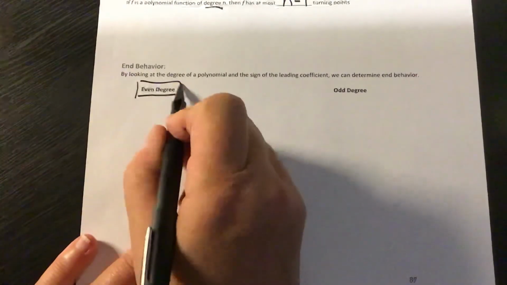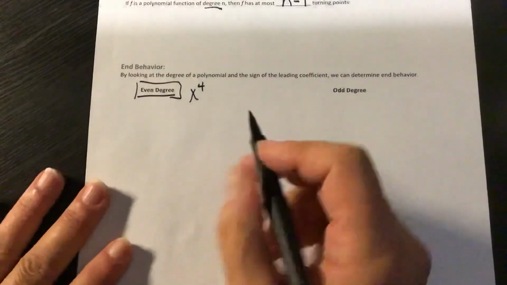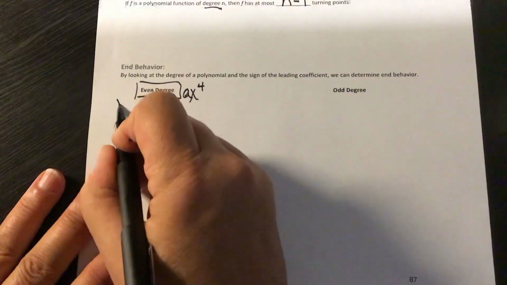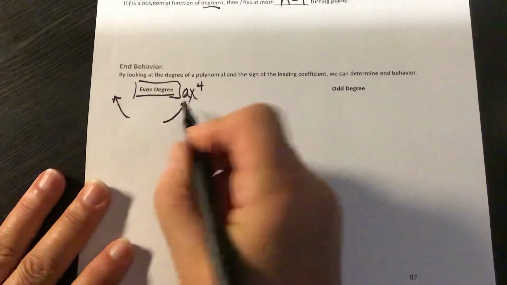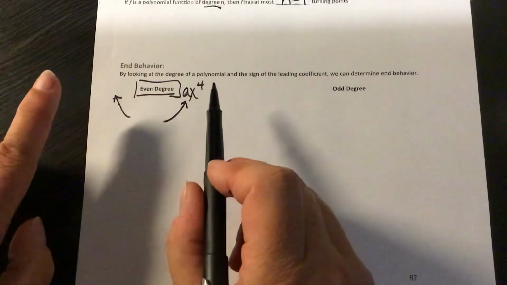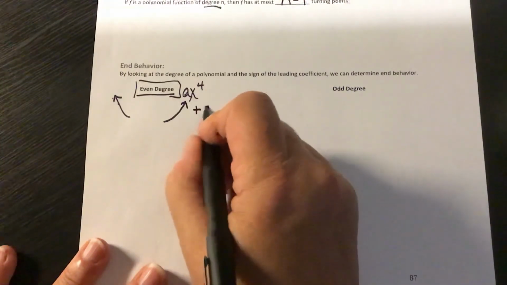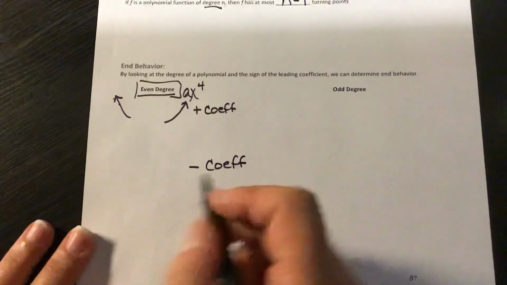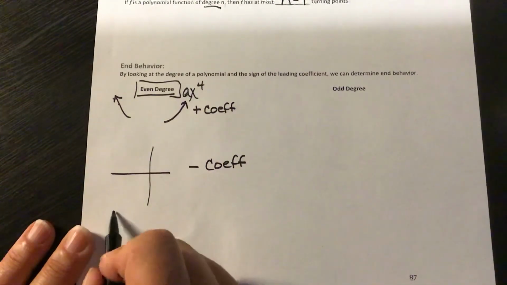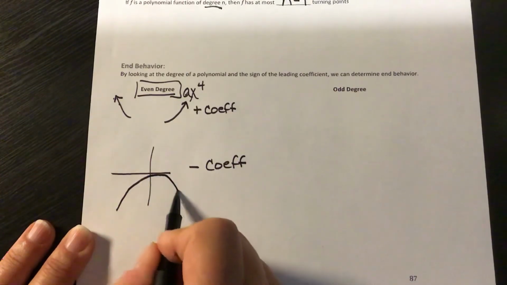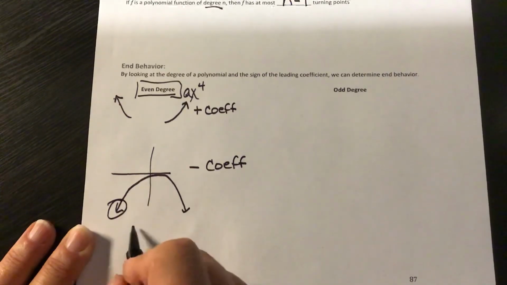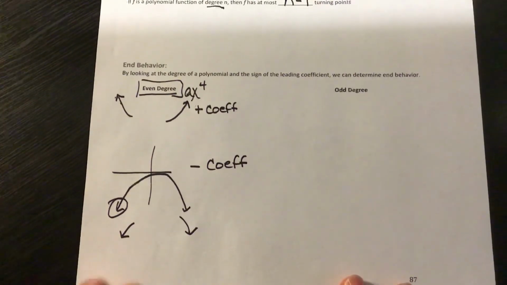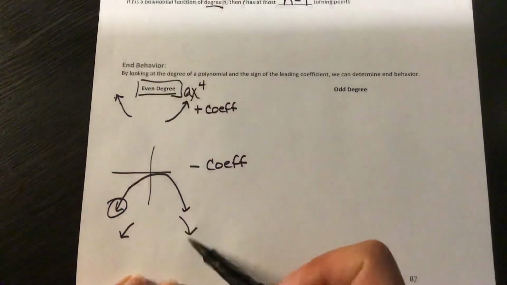So if I have an even degree polynomial, like x to the 4th power, if my coefficient a is positive, my end behavior is going to come up here and it's going to exit this way. So they're both going to be pointing up. And this is a positive coefficient. If I have a negative coefficient, I'm going to have a graph where it's coming up this way and going back down. So in my graph, it will be going down on both ends. Okay, so even degrees are both up or both down.